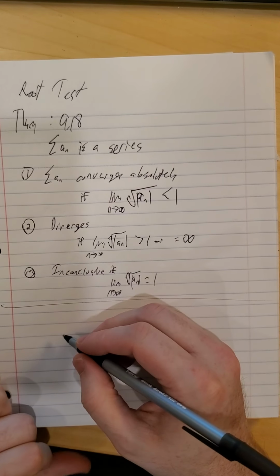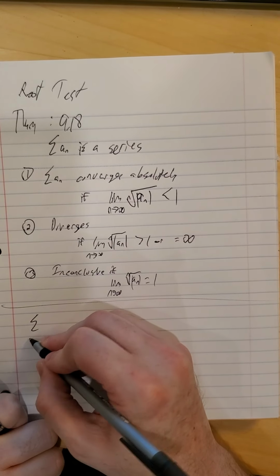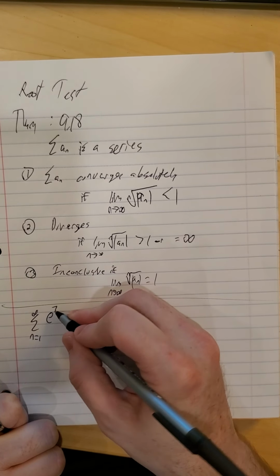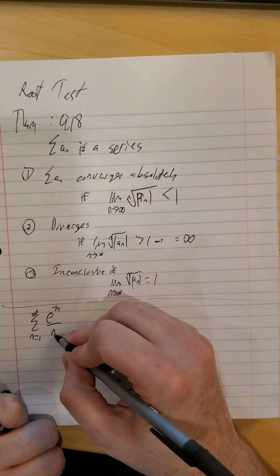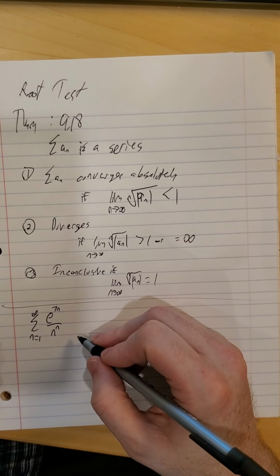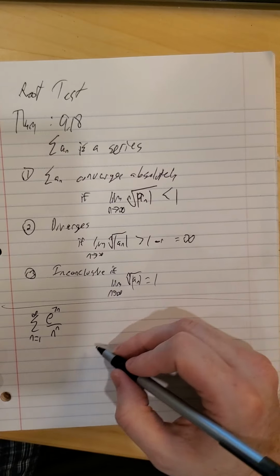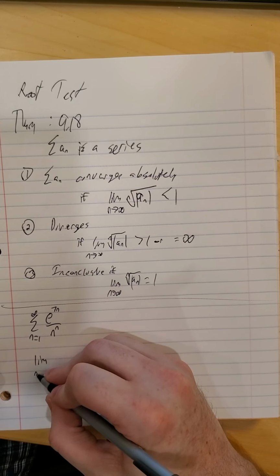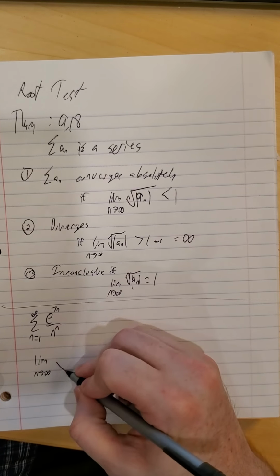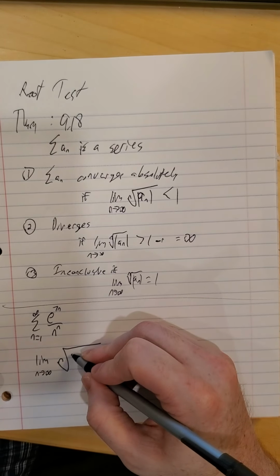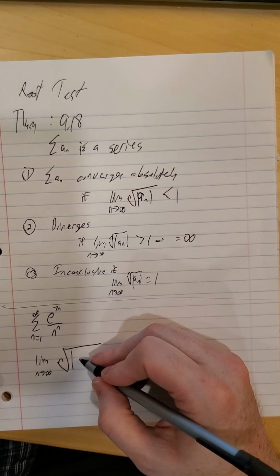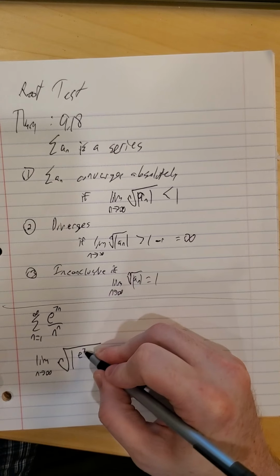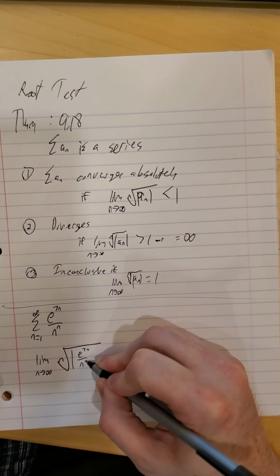Alright, so some examples of this at work. Sum from 1 to infinity of e to the 7n over n to the n. So for the root test, I take the limit as n goes to infinity of the nth root of the absolute value of our nth term, e to the 7n over n to the n.